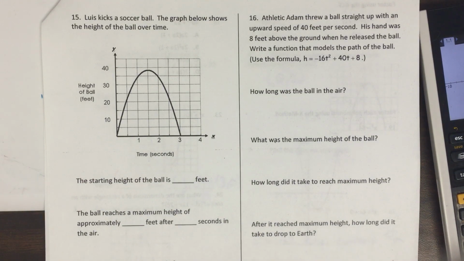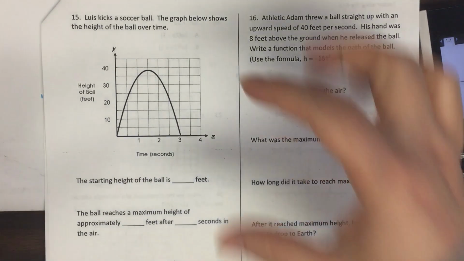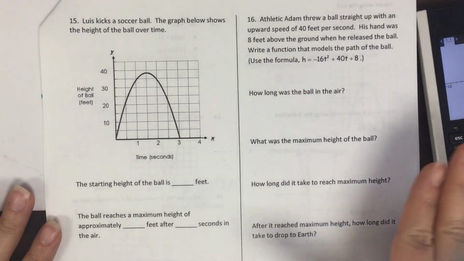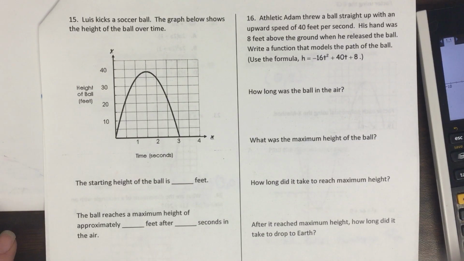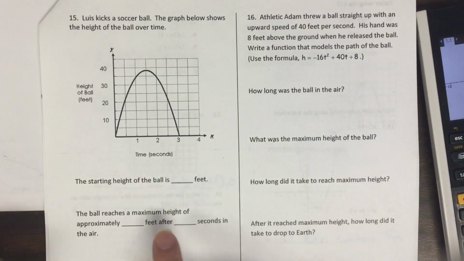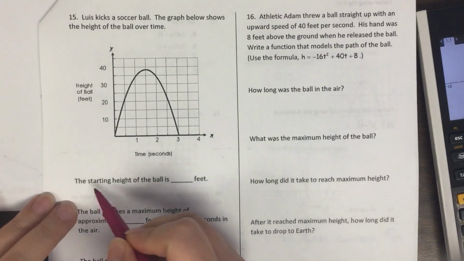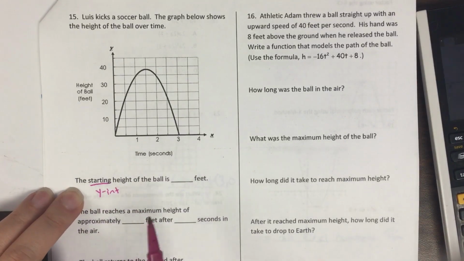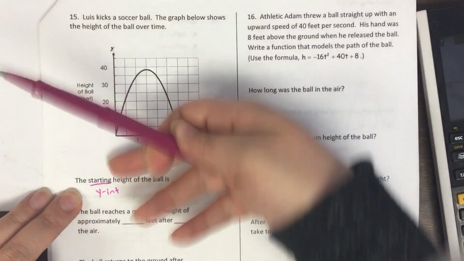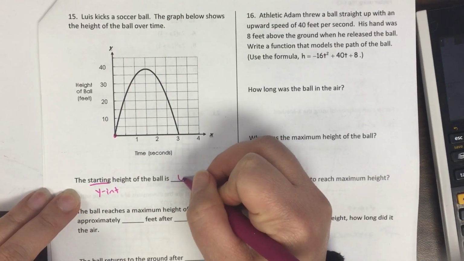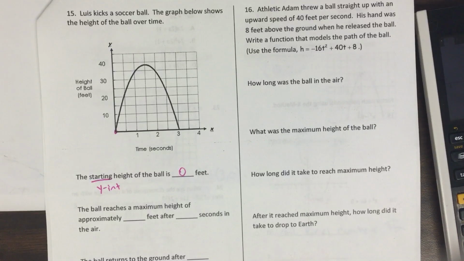In question 15, it talks about Luis kicks a soccer ball and the graph shows the height of the ball over time, and we have our picture. Now when you get your test, you won't have the picture. You're going to have to use your calculator to get the picture. But here when it says the starting height of the ball is blank feet, that starting is referencing the y-intercept. So where it crosses the y-axis, this is my y-axis, and the graph crosses right at the origin, right at 0. So it starts off on the ground, which would be 0 feet.